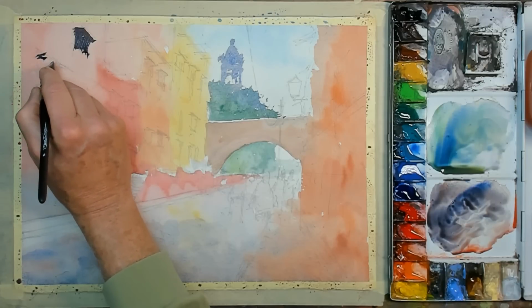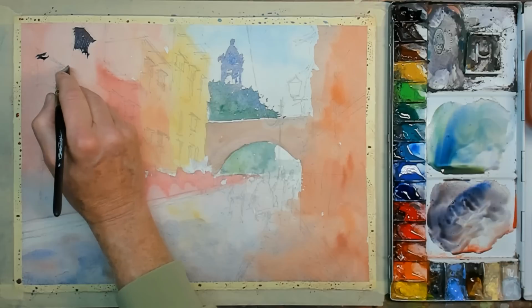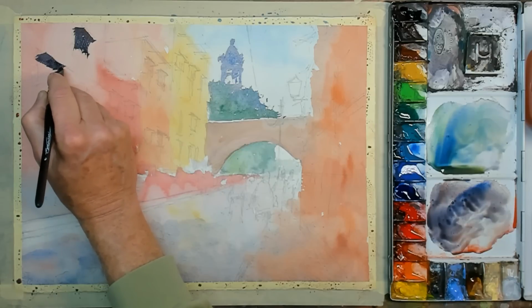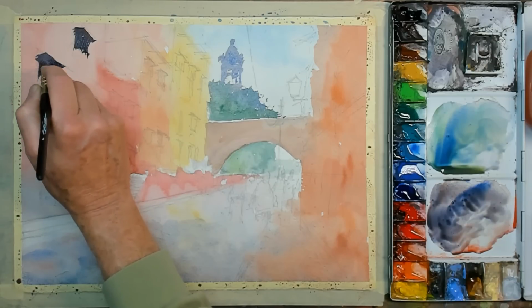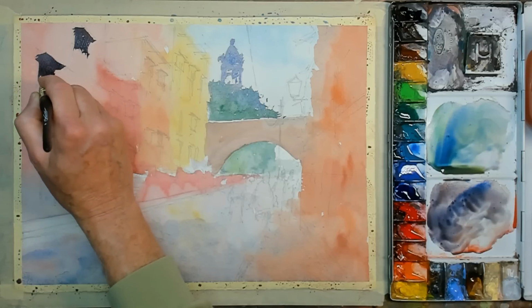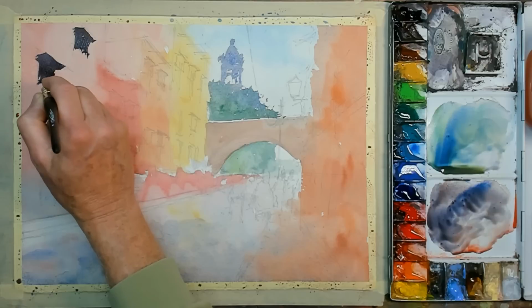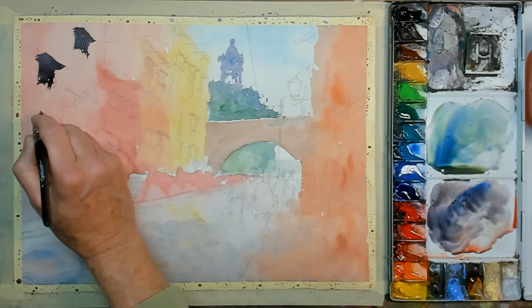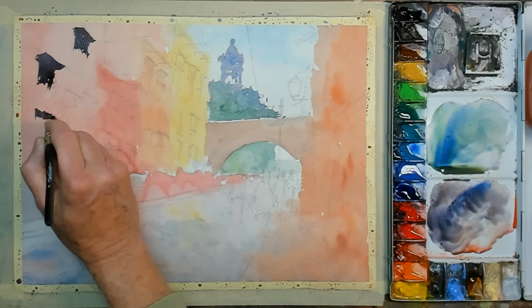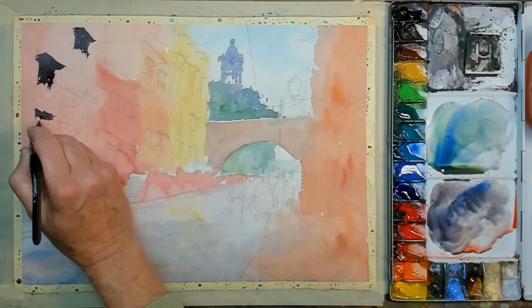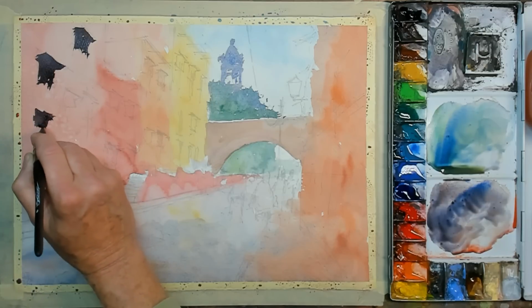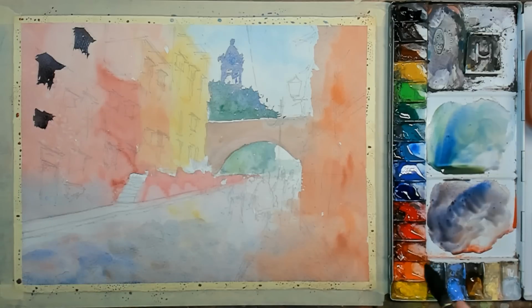Next one down. Maybe this is a balcony, so we've got a little shadow coming from the balcony.